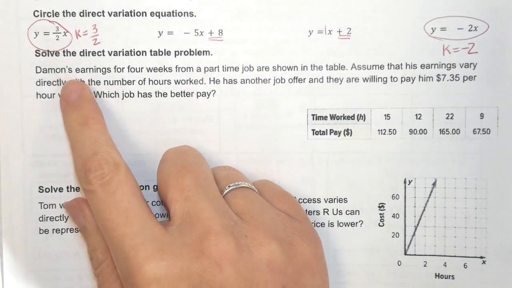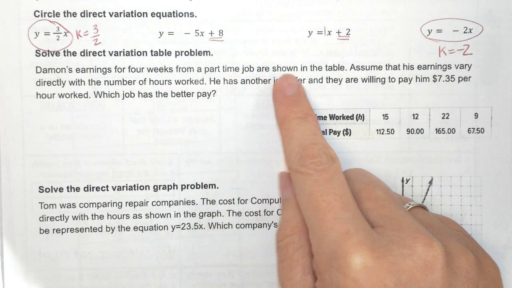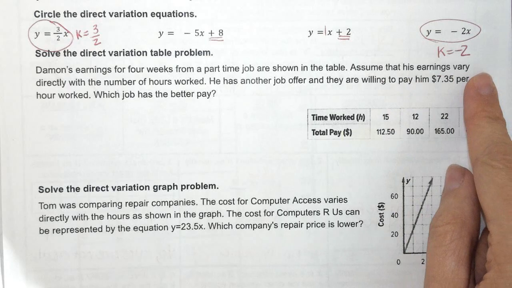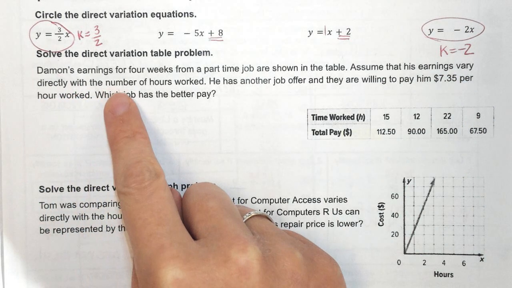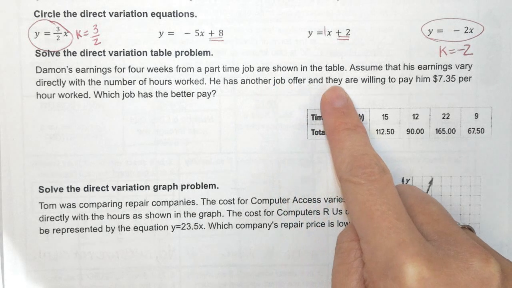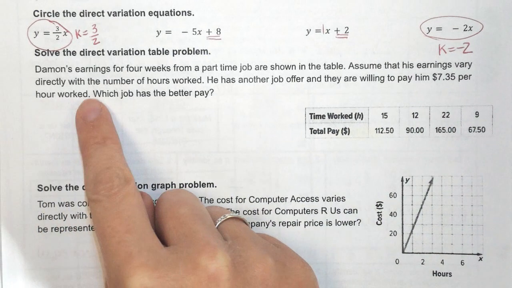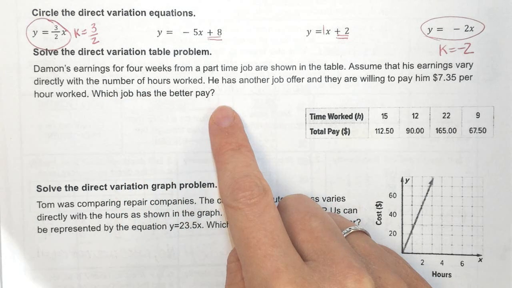It says, Damon's earnings for 4 weeks from a part-time job are shown in the table. Assume that his earnings vary directly with the number of hours worked. He has another job offer, and they are willing to pay him $7.50 per hour worked. Which job has a better pay?